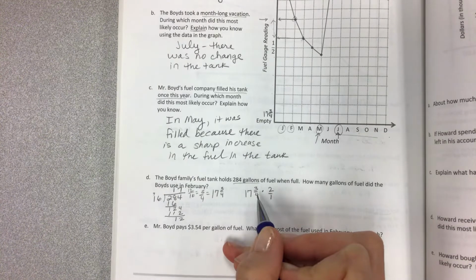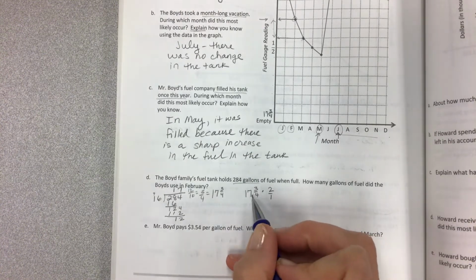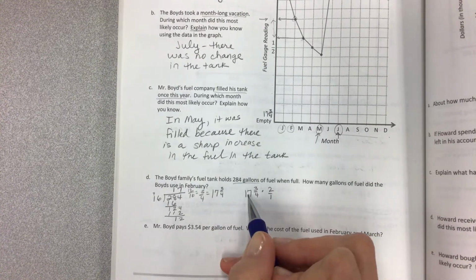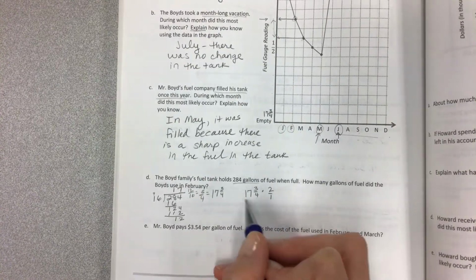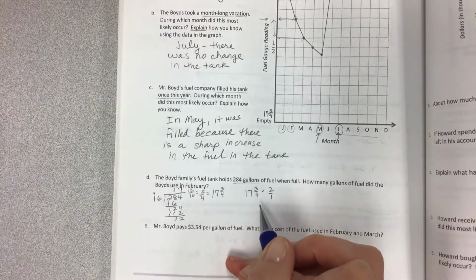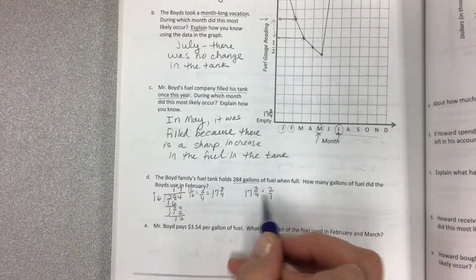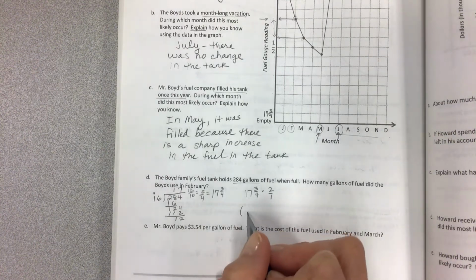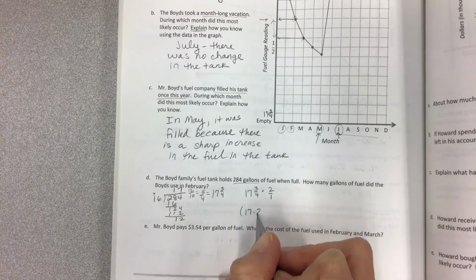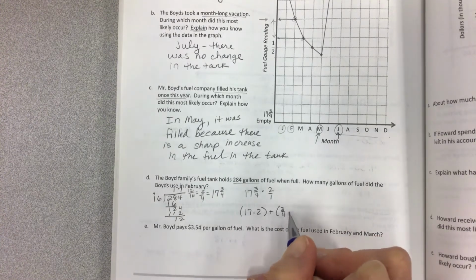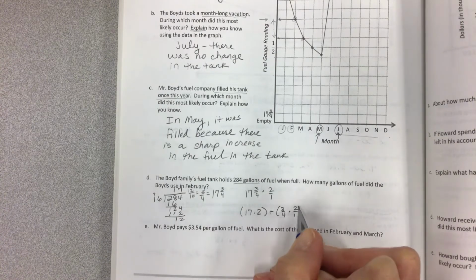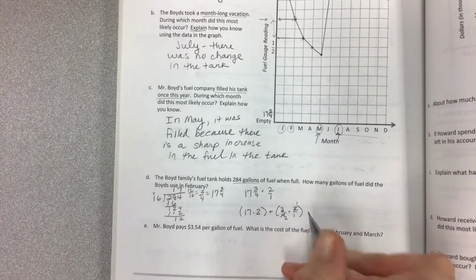And because this is a mixed number, you can either separate and do 17 times 2 and then 3/4 times 2, or you can wrap this up into an improper fraction. And because it's such a big one, I'm going to separate it out. 17 times 2 plus 3/4 times 2, and look, I can cross cancel.